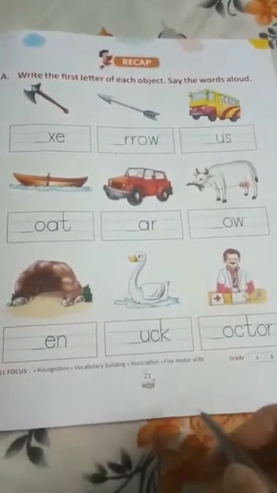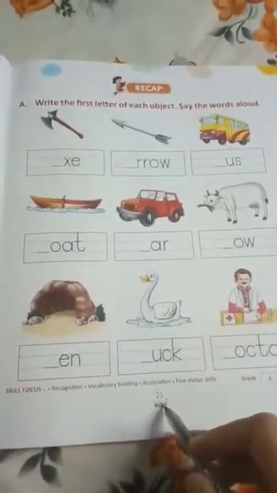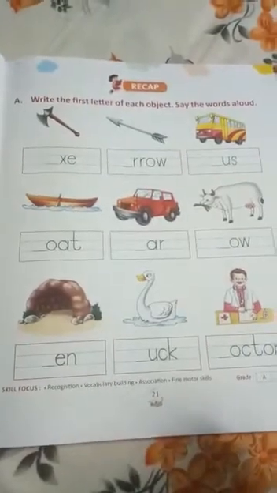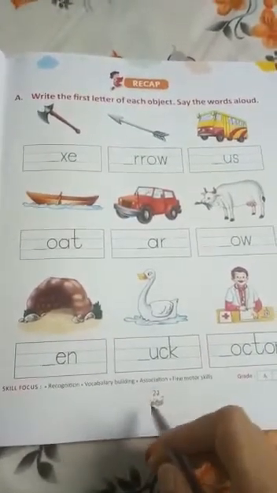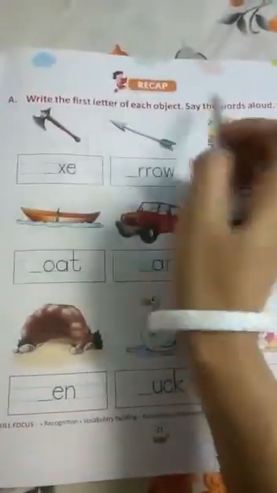So here you can see your English book. Quickly take out your English book and turn to page number 21. Page number 21. Today our topic is recap.